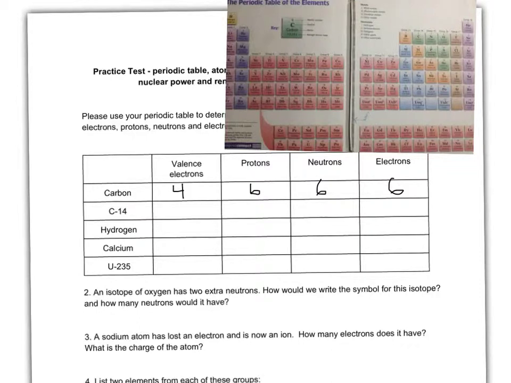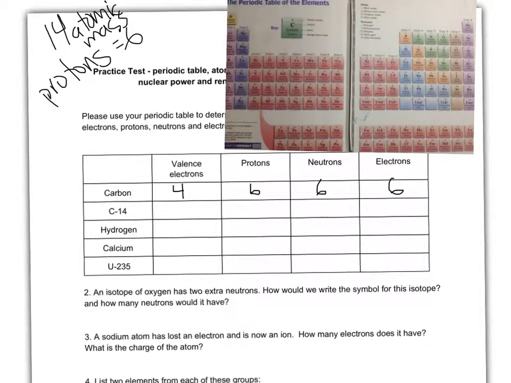So if the atomic mass is 14, and the number of protons is 6, we know that 14 equals 6 plus the number of neutrons, and solving that would give 8.